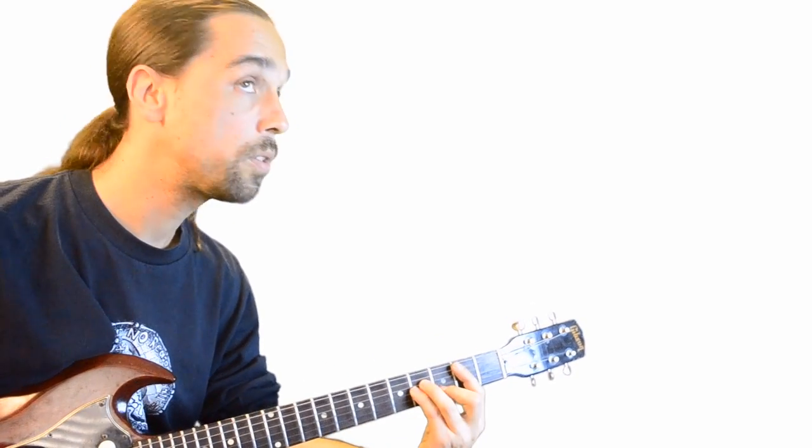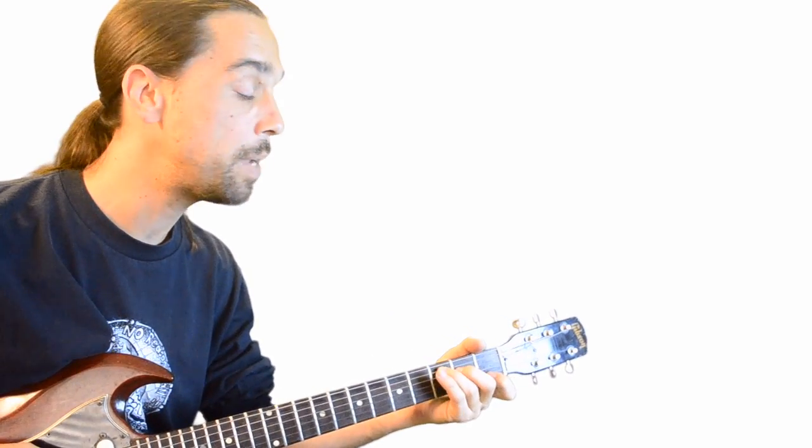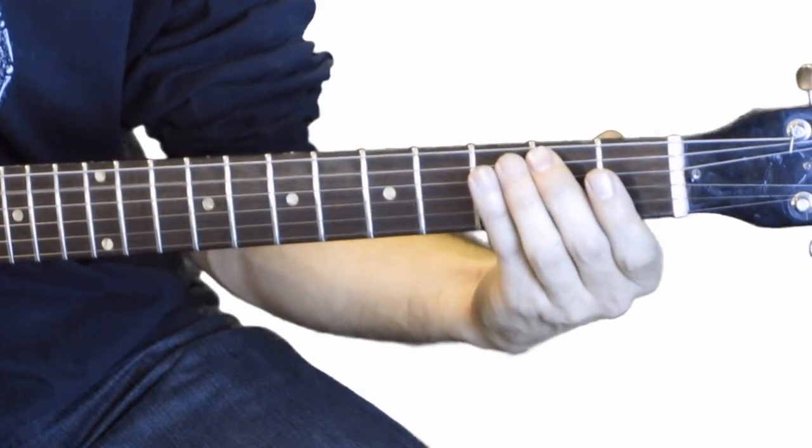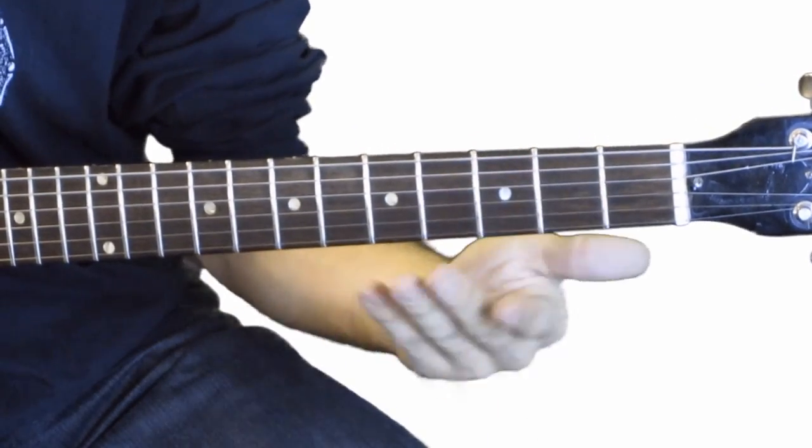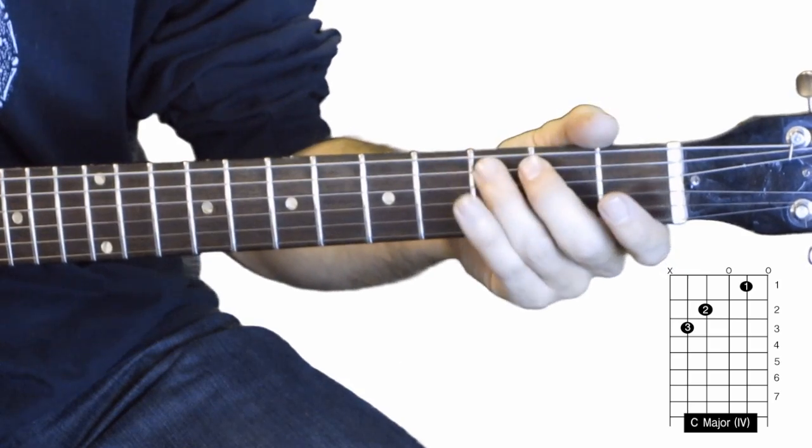Okay, so moving on, the next chord is the 4 chord, and it's a C major. G, A, B, C. Now if you ever saw Sound of Music, that's Do, Re, Mi, Fa.